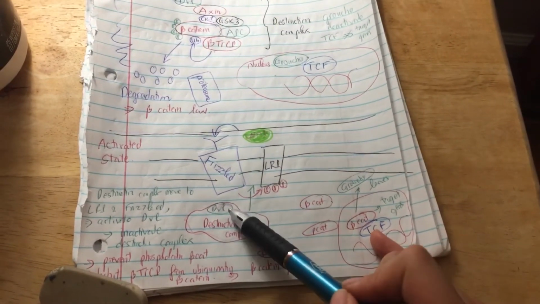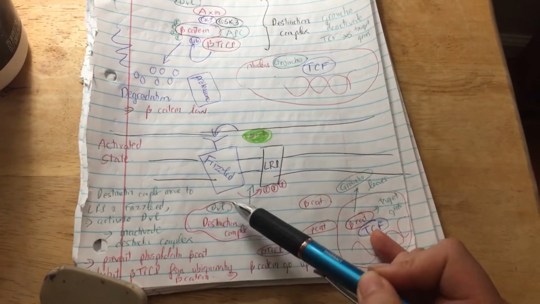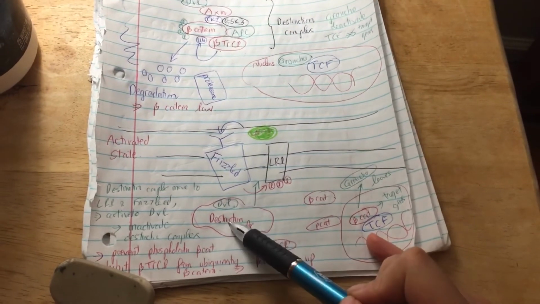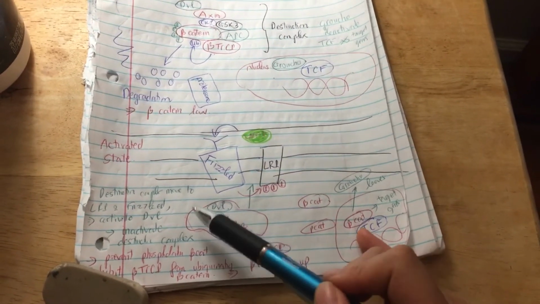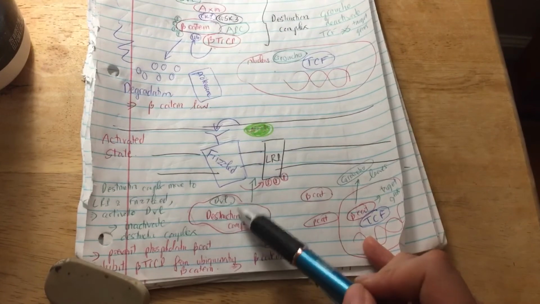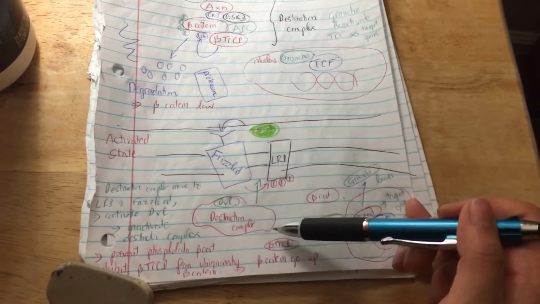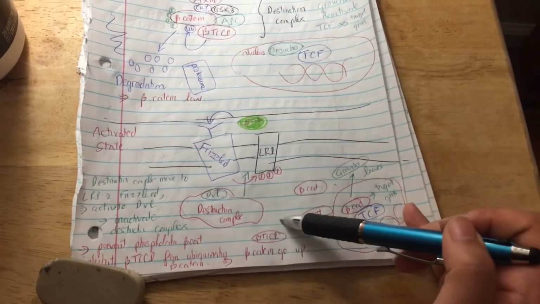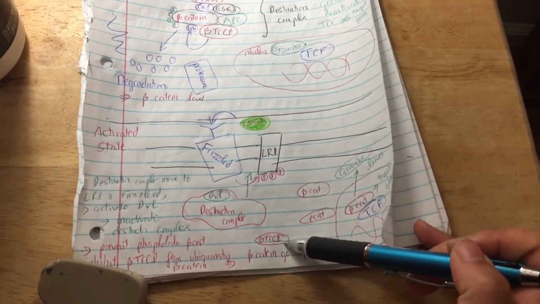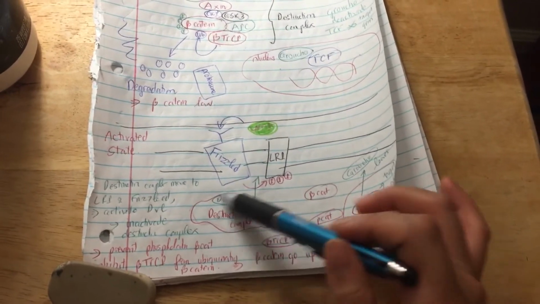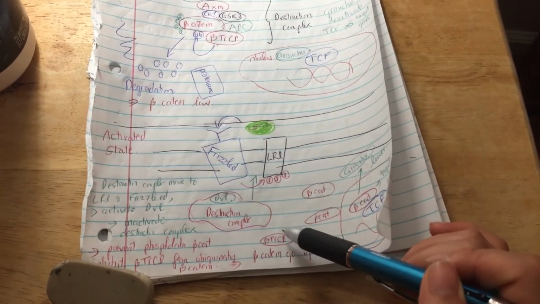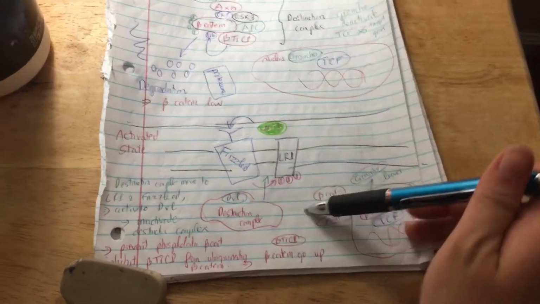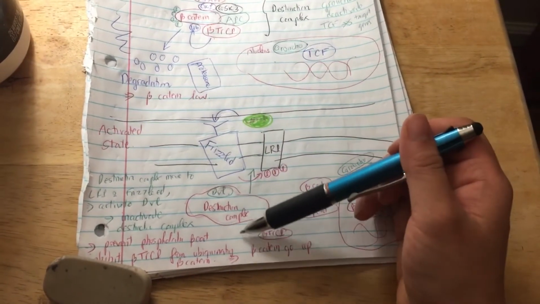When this is activated, it will inhibit the destruction complex from phosphorylating our beta-catenin. The second function is that it keeps the beta-TrCP separated from the destruction complex, and this will prevent the beta-TrCP from ubiquitinating our beta-catenin.